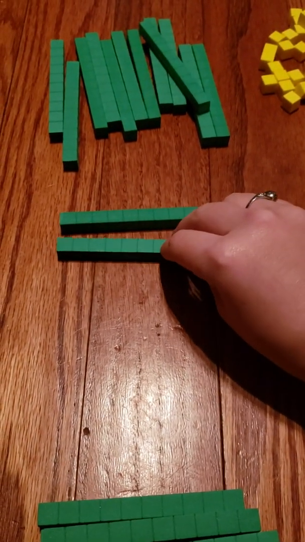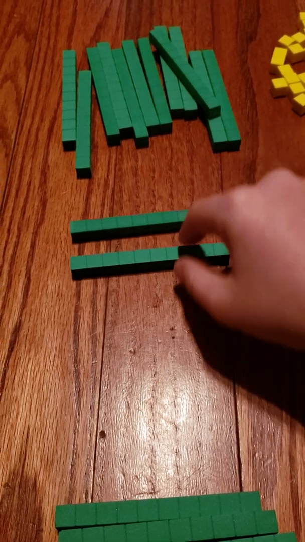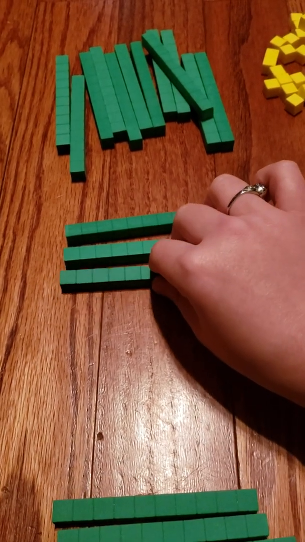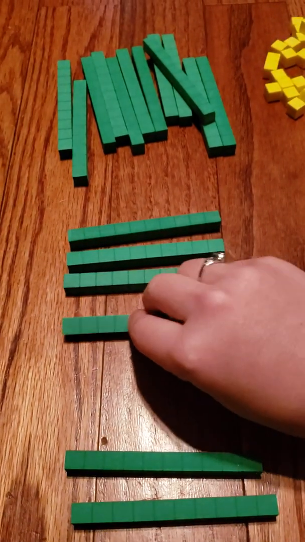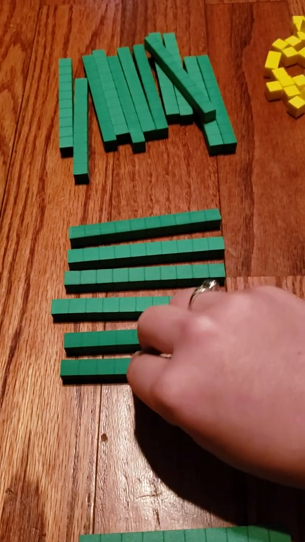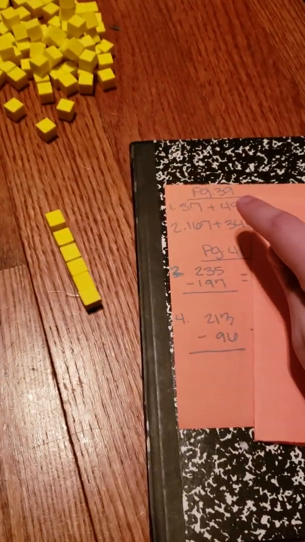So that's our 1 extra from our units that regrouped. So that's 1, 2, 3, 4, and 5. Okay, so now it wants me to add 4.